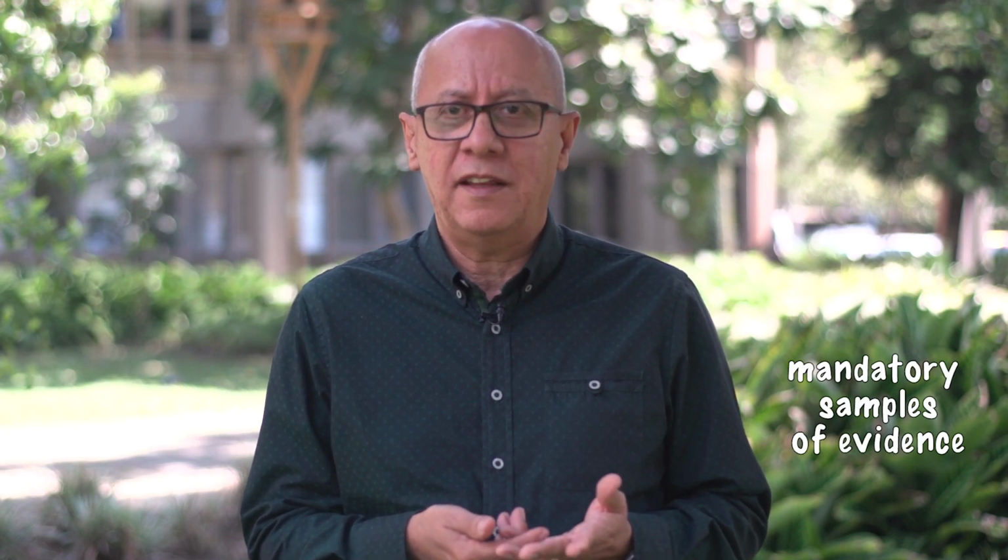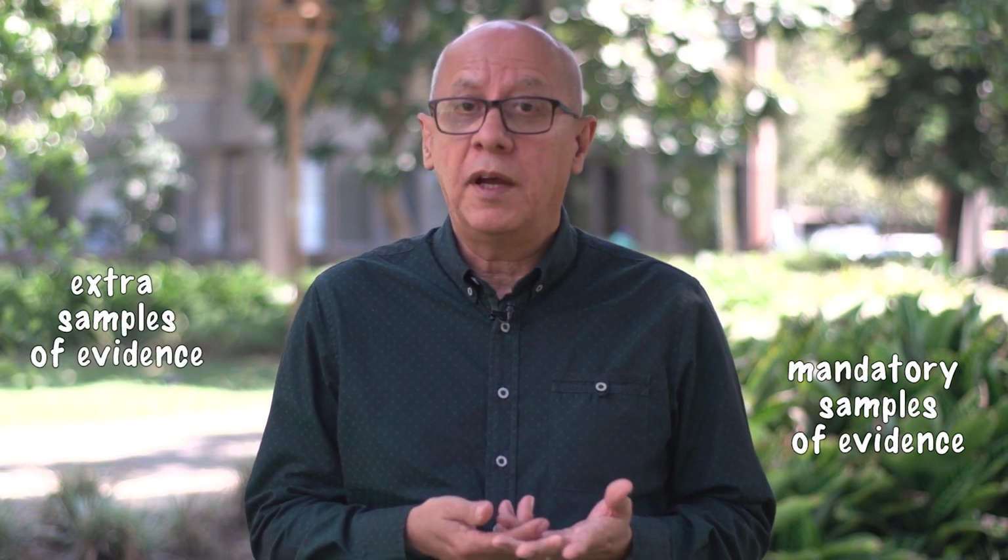The students are provided support by the tutors along the process for the creation of students' portfolios. The tutors are the ones that will determine the mandatory samples of evidence and the extra samples of evidence. Mandatory samples of evidence can include subtasks and activities in the SCORM packages included in the platform, and also the main activities which are going to be evaluated and graded.